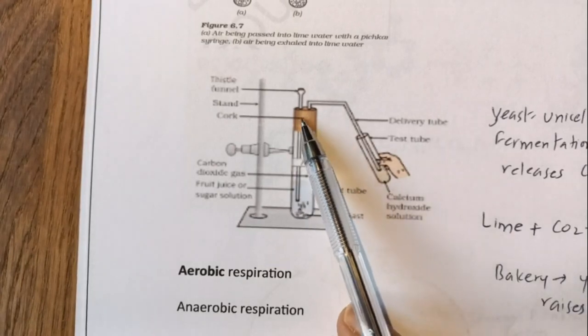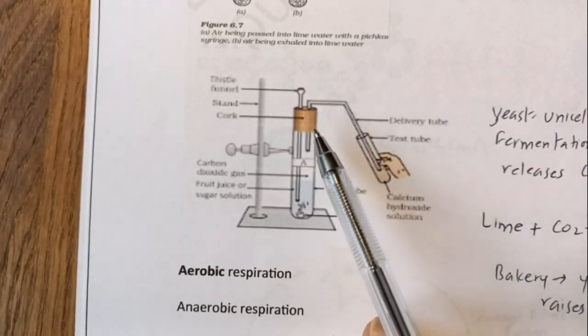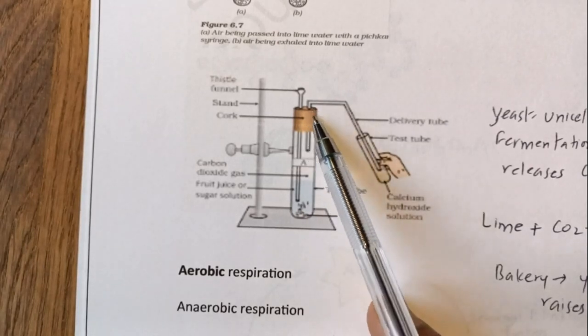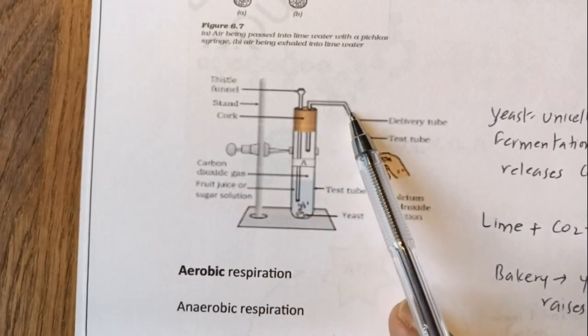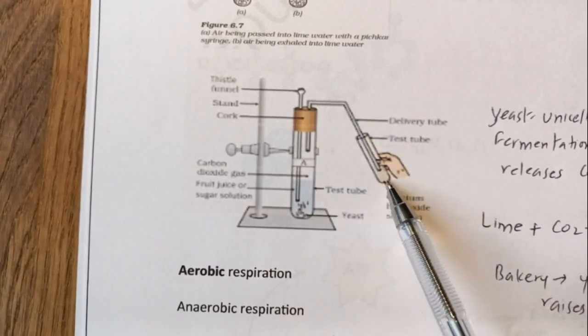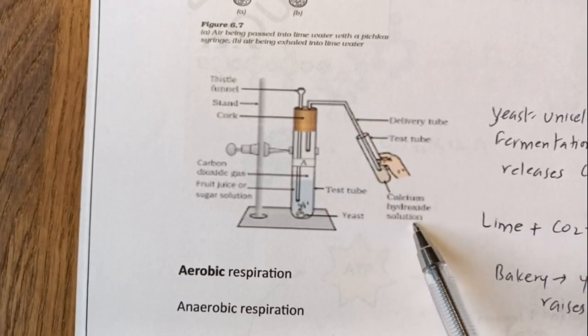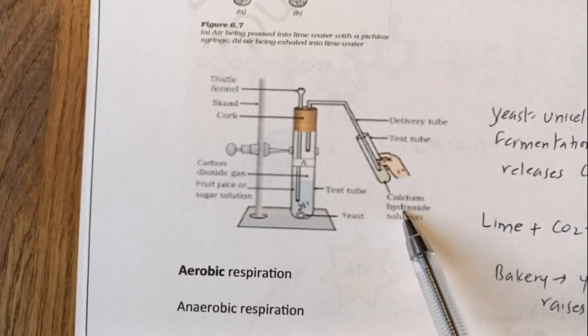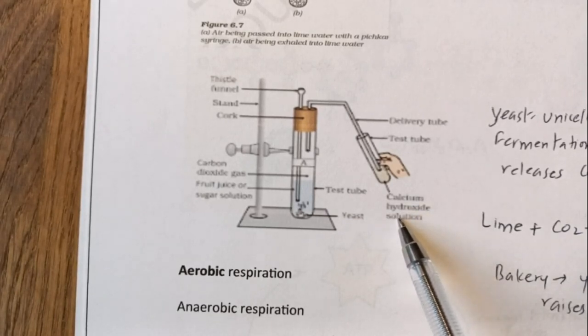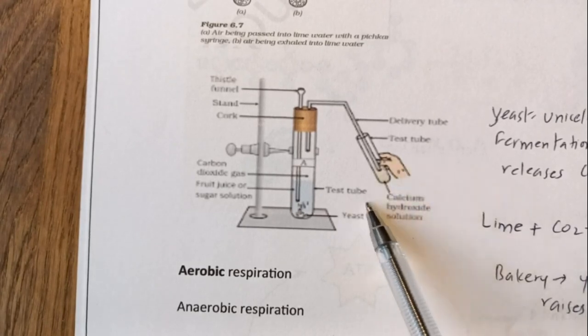A cork fitted at the top closes the test tube, but it has a bent tube that carries the gases through into another test tube where there will be a calcium hydroxide solution. This is basically a lime solution, lime water. They want you to notice the change in the lime water color.